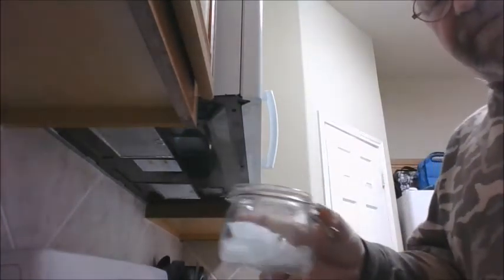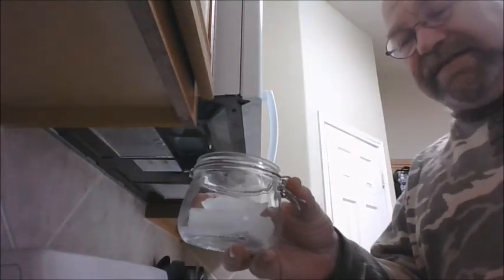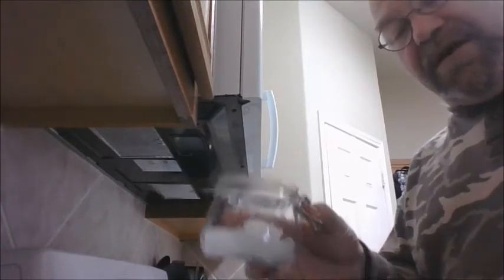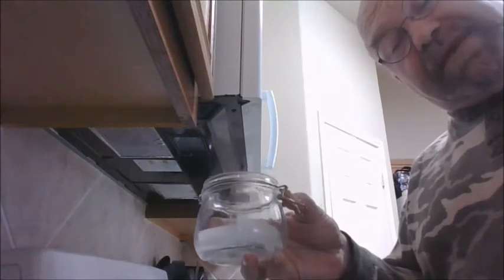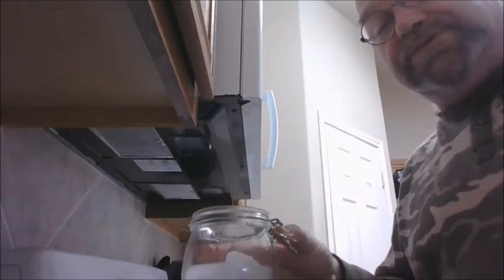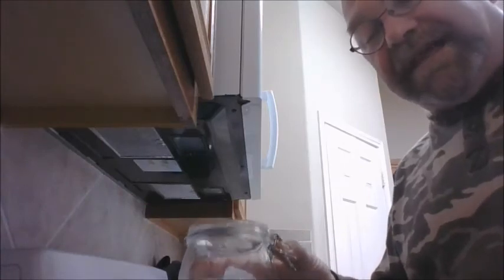We're going to start off with some ice in this container right here. Now, I think some of you know the song that was written about ice and being too cold. Ice, ice, baby, too cold, too cold. Ice, ice, baby.